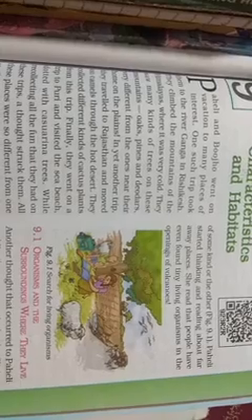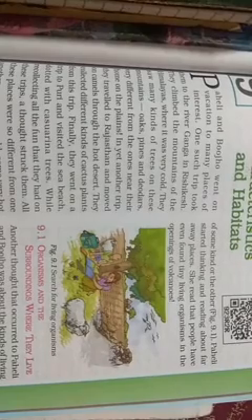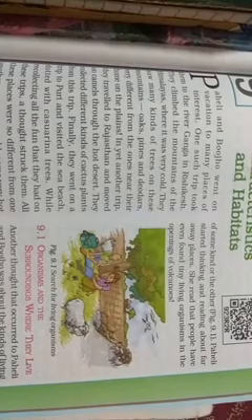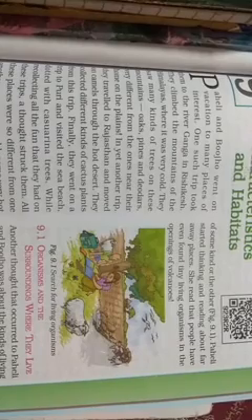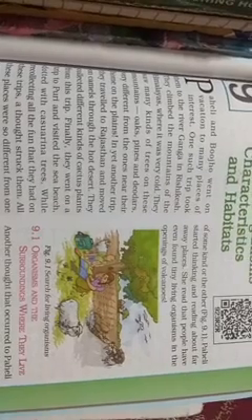Organisms such as fish, crocodile, tortoise live in water, and many kinds of plants also live in water. They are called aquatic animals and aquatic plants. So aquatic is water medium.